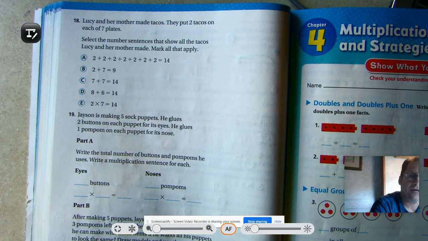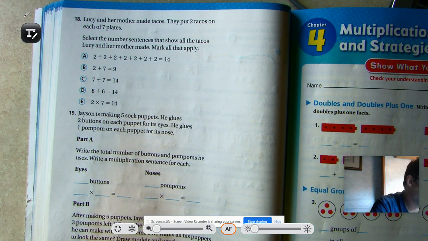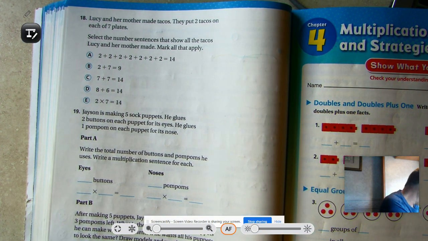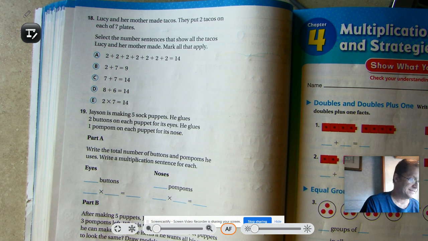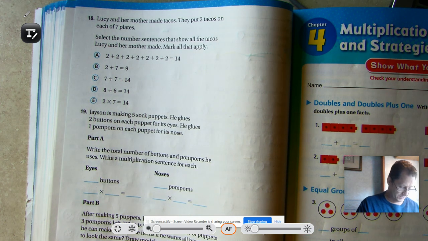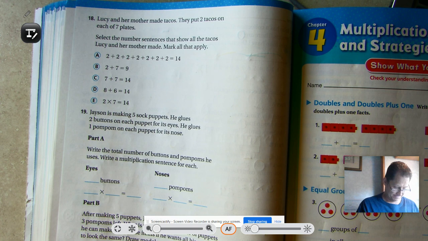Okay. Number 18, page 136. Lucy and her mother made tacos. They put 2 tacos on each of 7 plates. Select the number sentences that show all the tacos Lucy and her mother made.